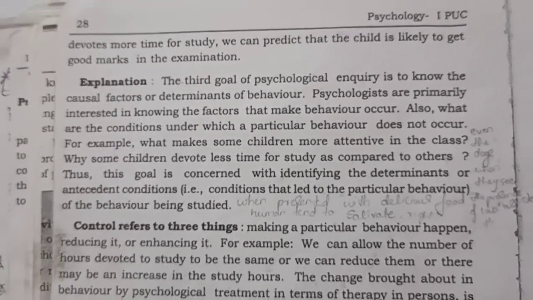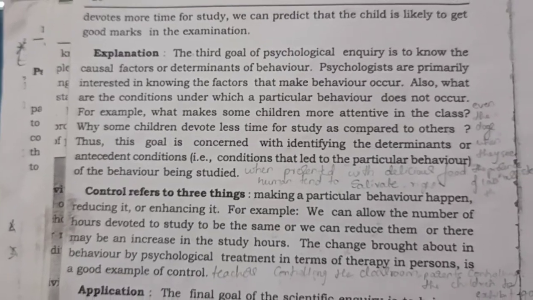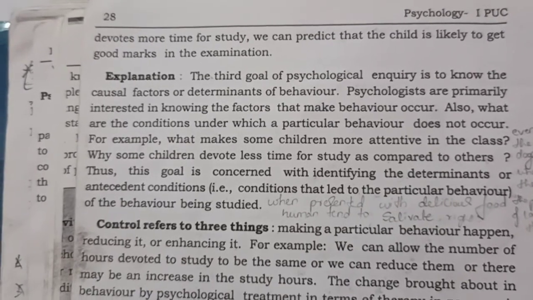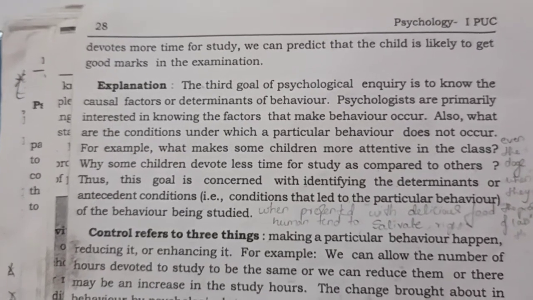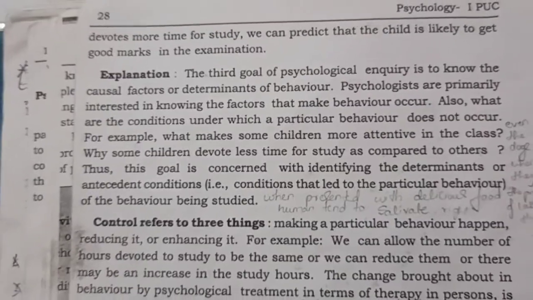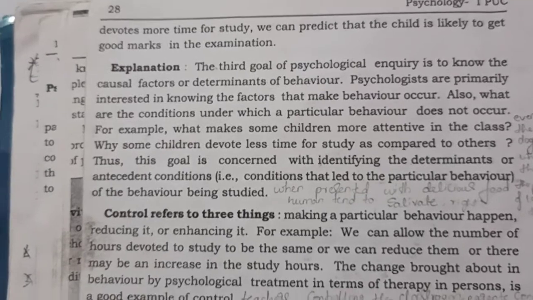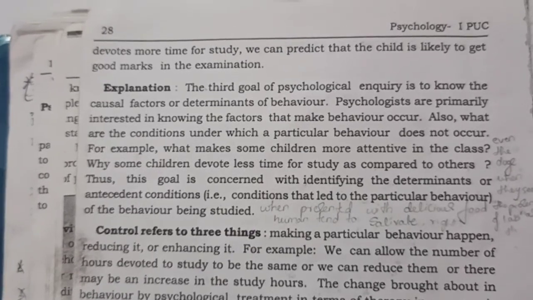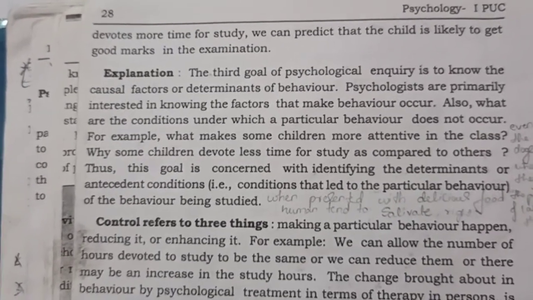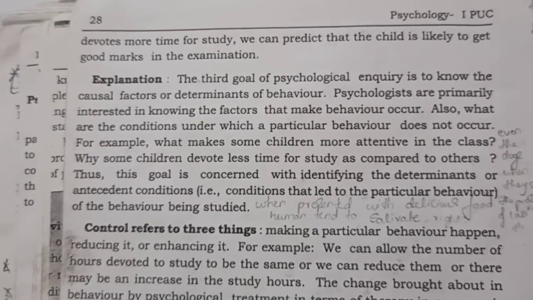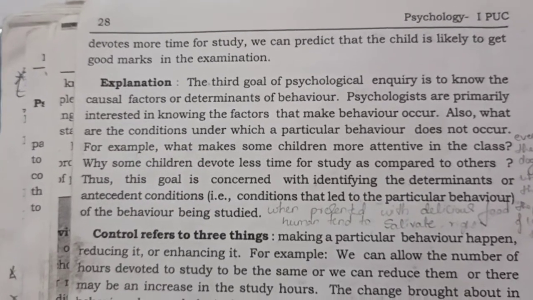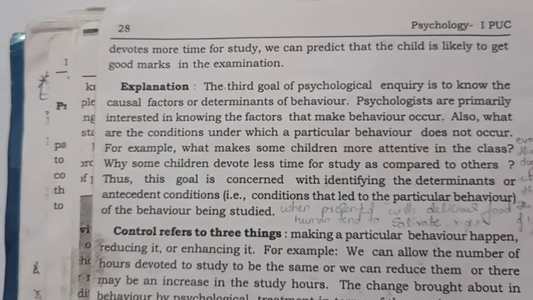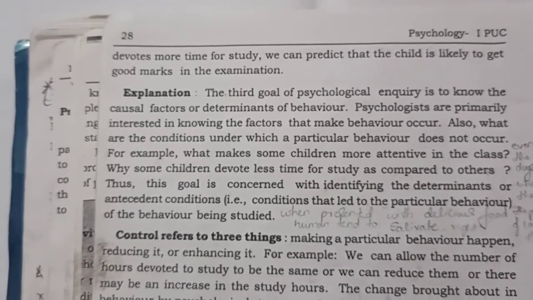So explanation talks about why the behaviors are very different from one student to another. One student is very much attentive, whereas one student spends very less time for studies. Why is it so? The explanation goal explains why that happens. So when you focus more, you will get good marks. When you focus less, you will just pass or be an average student, okay. So this explanation shows you why there is a difference in behavior among students.